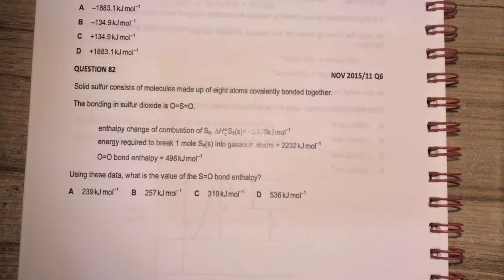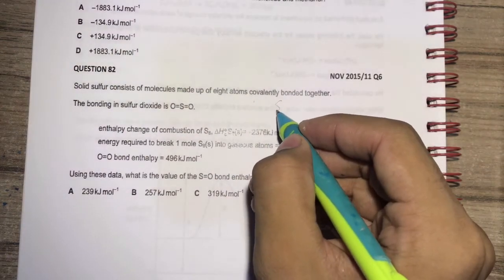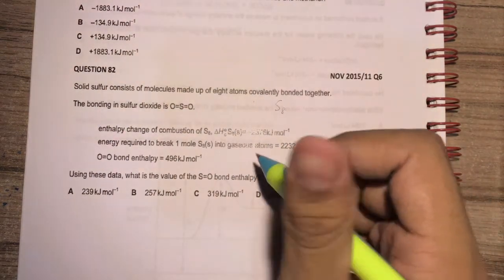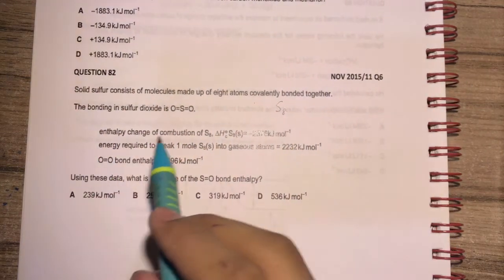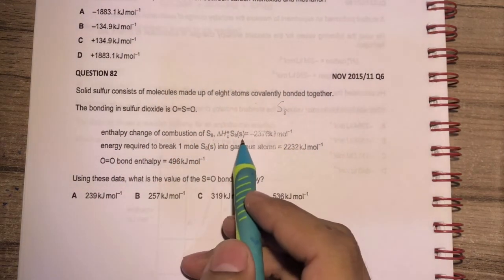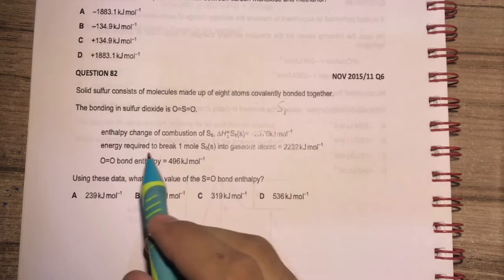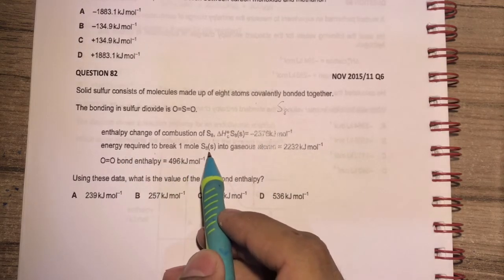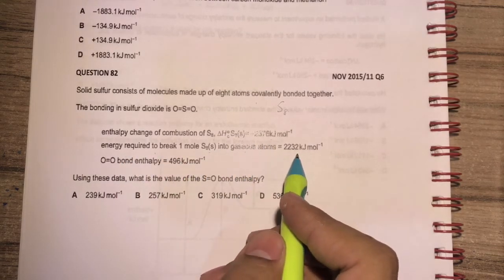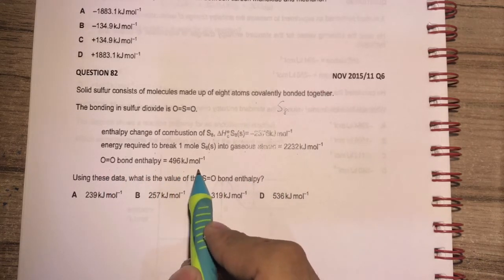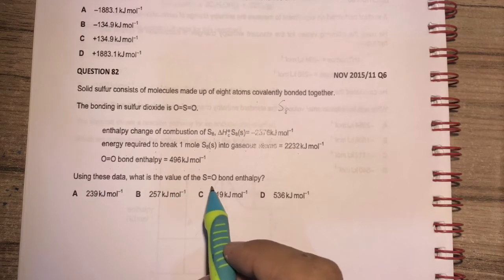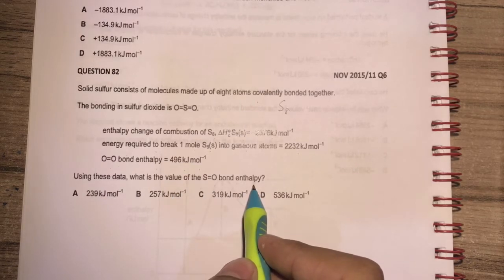Question 2. Solid sulfur consists of molecules made up of 8 atoms covalently bonded together, so it's S8. The bonding in sulfur dioxide is SO2. Enthalpy change of combustion of S8 is given. Energy required to break 1 mole of S8 into gaseous atoms is given. Oxygen double bond, bond enthalpy is given. Using this data, what is the value of the sulfur double bond oxygen bond enthalpy?